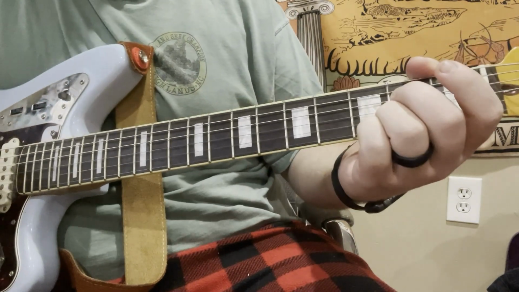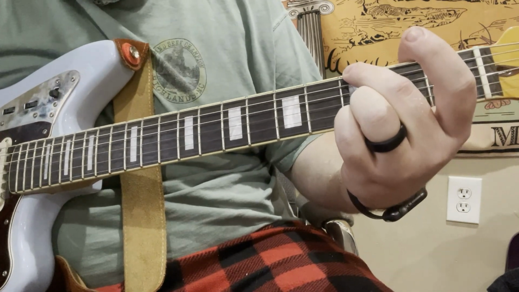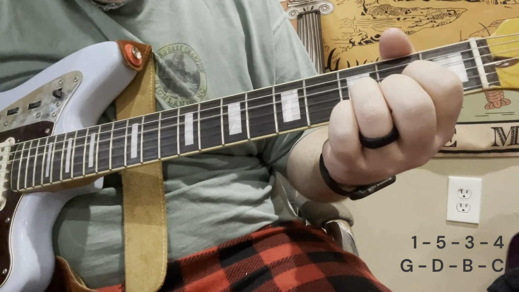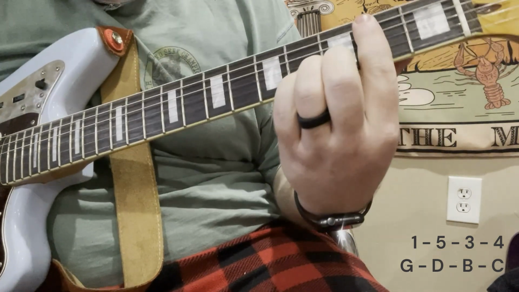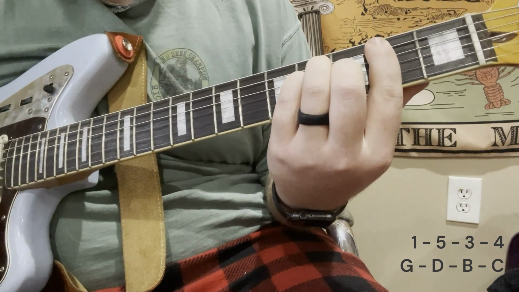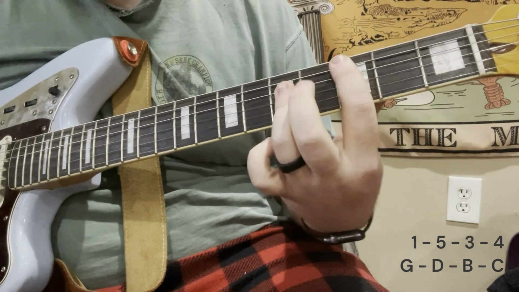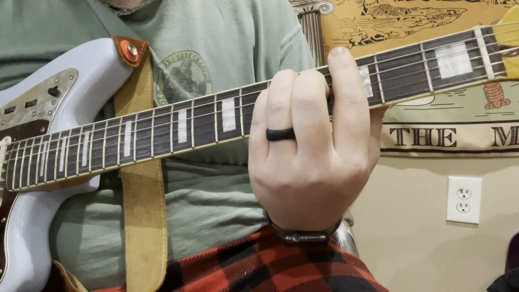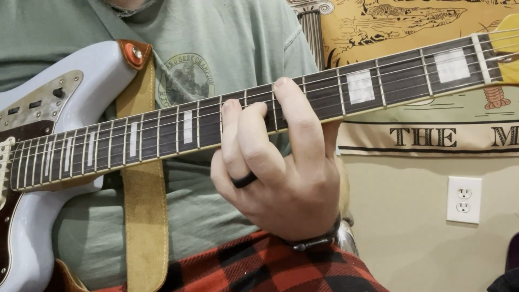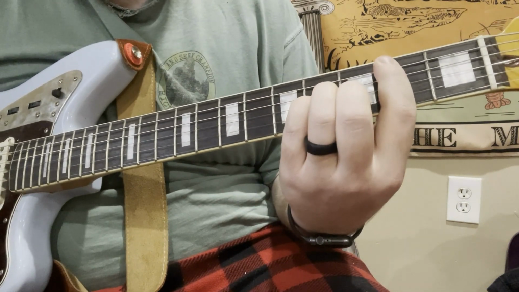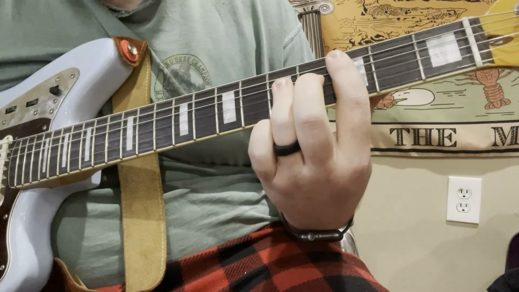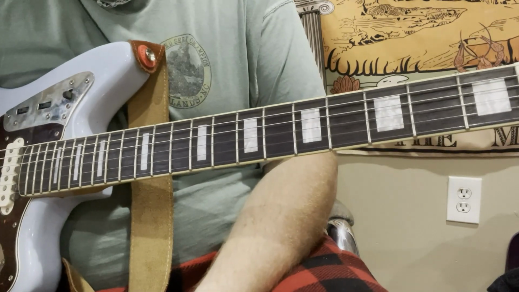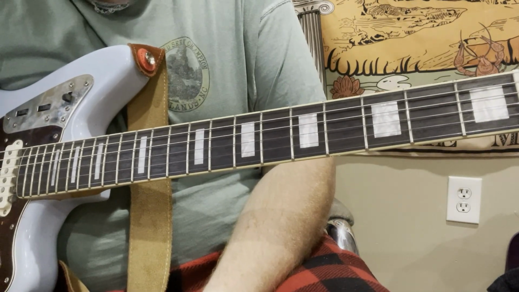So how that's going to sound is 1, G, 5, and then you can play B minor, then to the 4. So that's 1-5-6-4 and some chord variations.